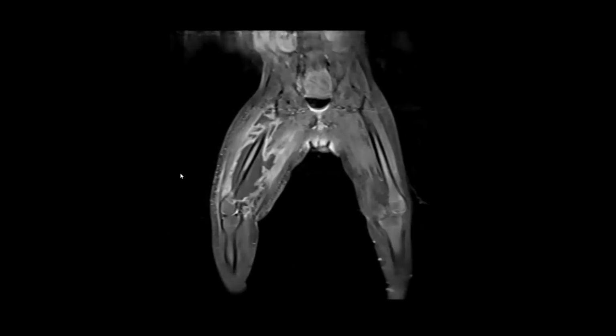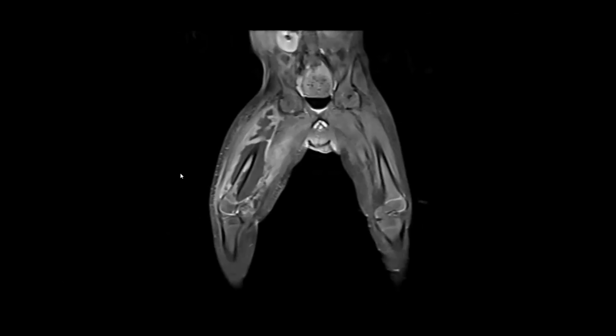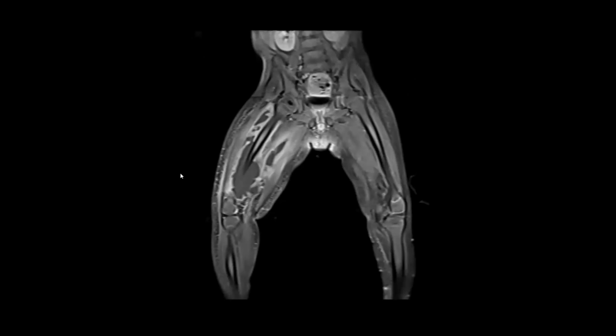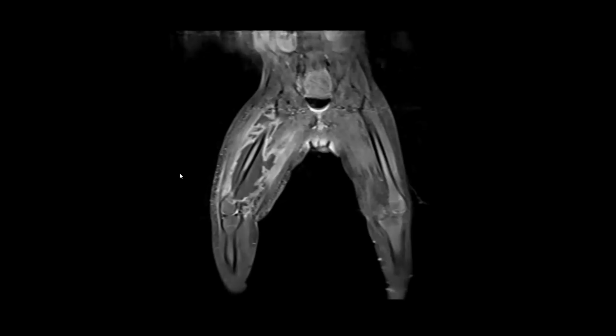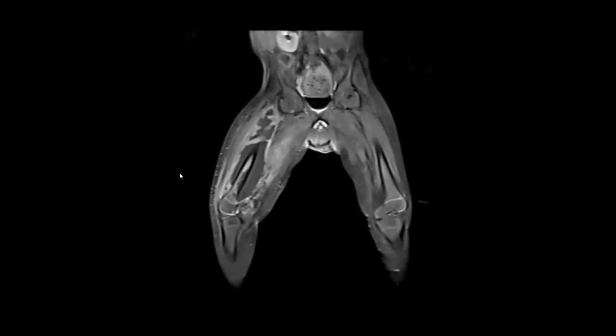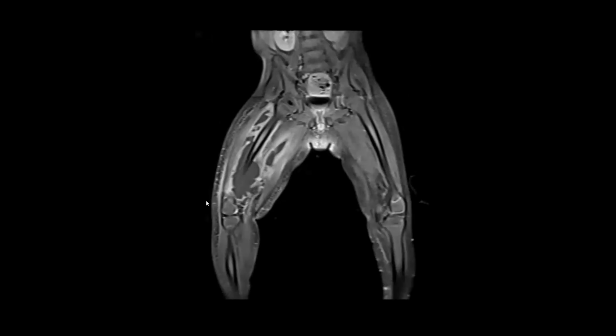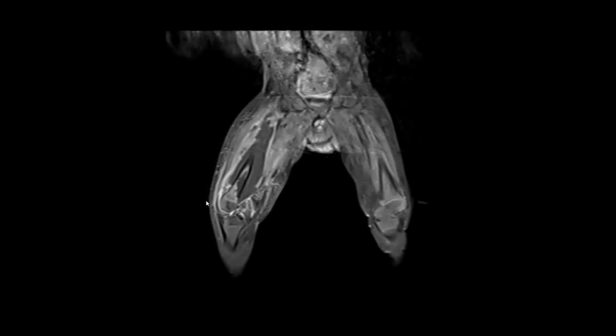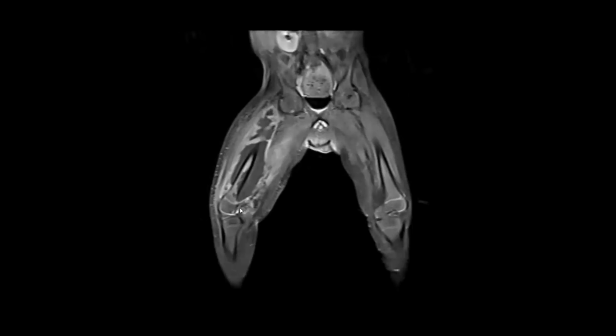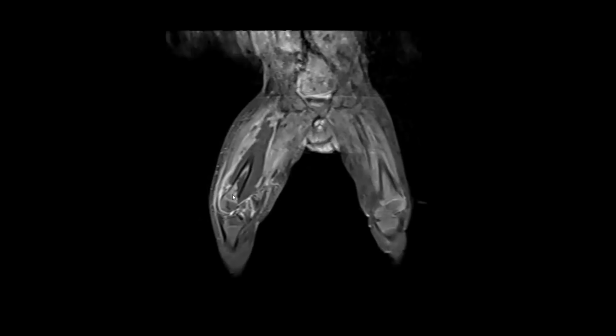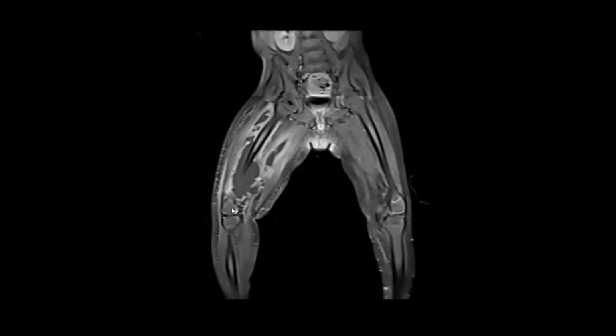I can appreciate that this area shows a predominantly peripheral post-contrast enhancement, with subtle patchy marrow signal abnormality also seen within the femur, with the adjacent soft tissue component, which shows a patchy peripheral enhancement.